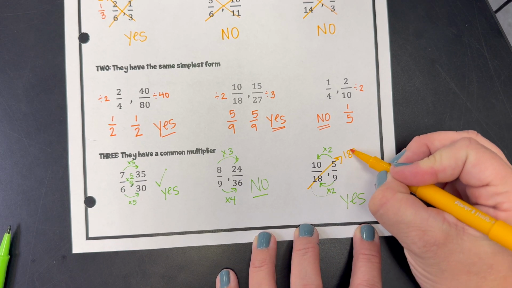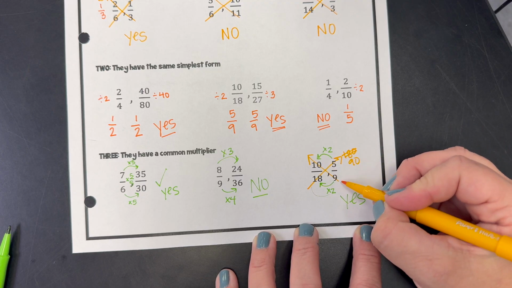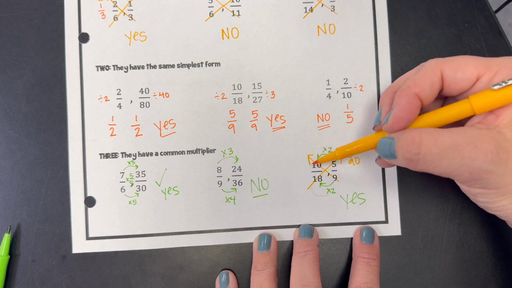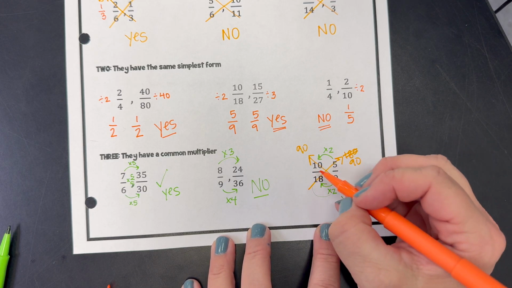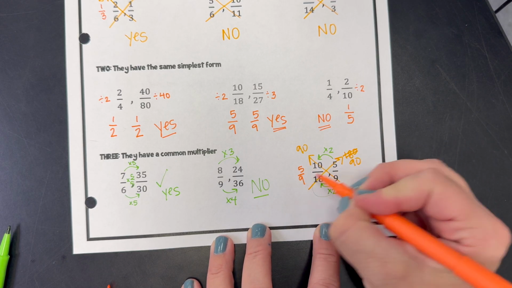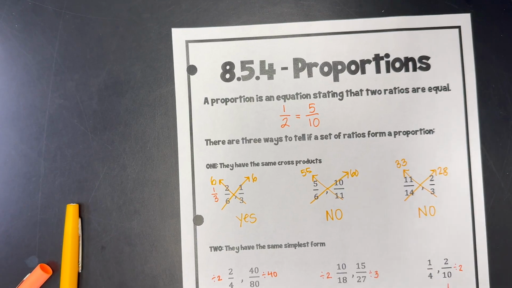18 times 5 is 180, or sorry, 90. See, this is why cross products isn't always the best. And then 9 times 10 is 90. Or I could have done simplest form and said 10 and 18 are both divisible by 2. So that's 5/9. This is already in simplest form, and that's 5/9.